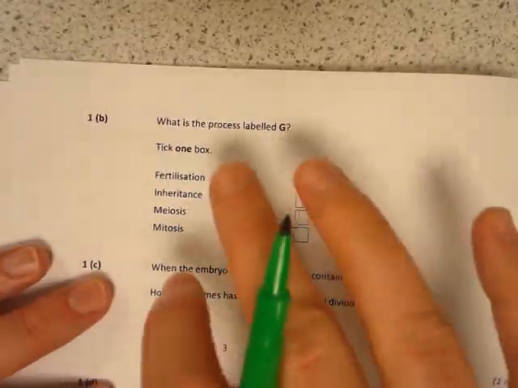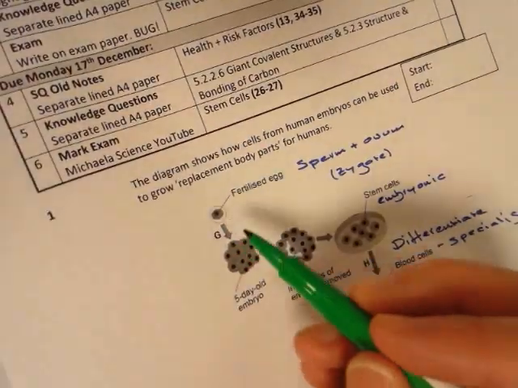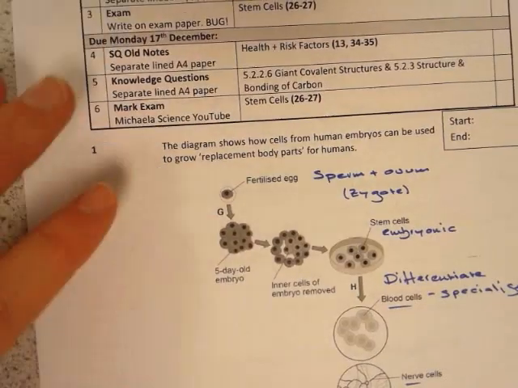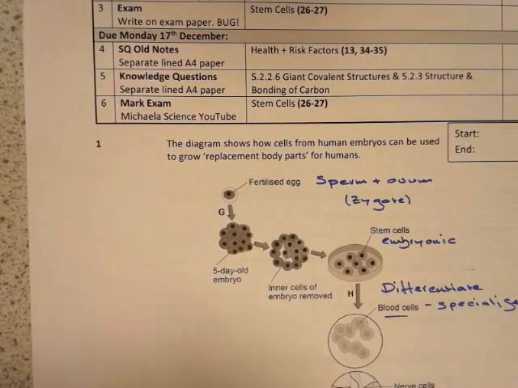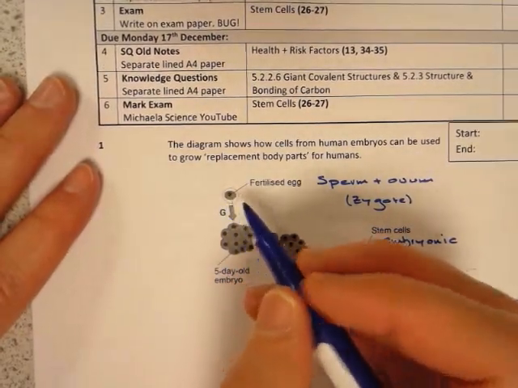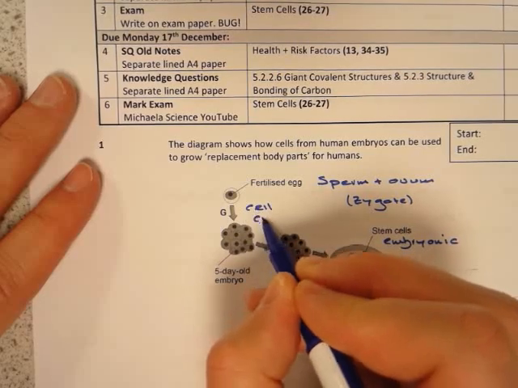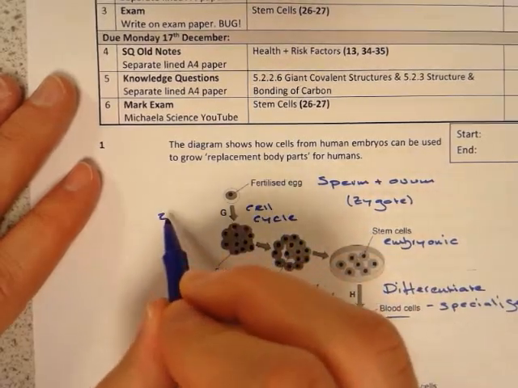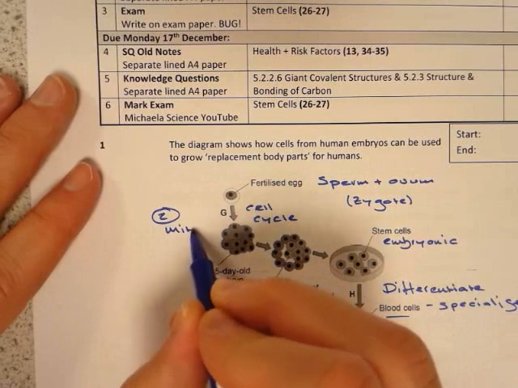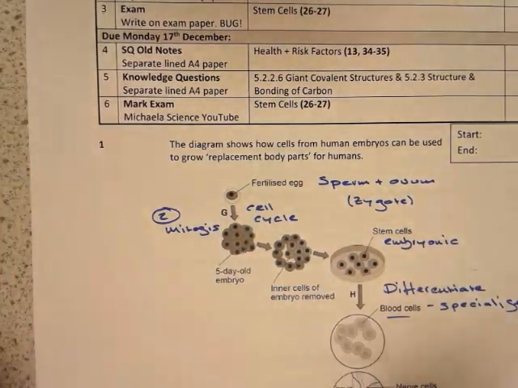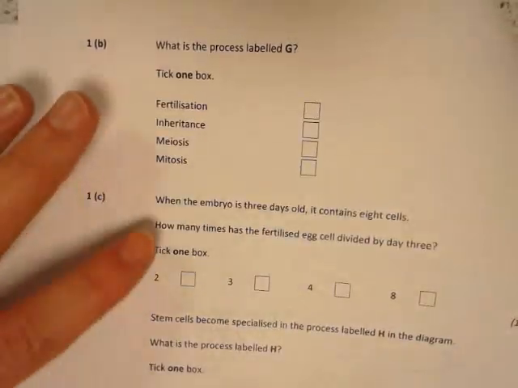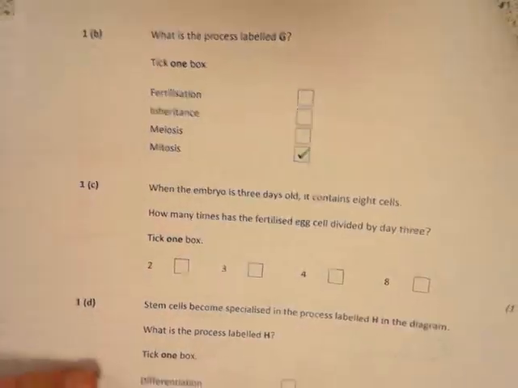Right, he wants to know about the process now labelled G. So let's just have a quick look back, G is this process here. Now, in lessons we learnt about the cell cycle. So really this is a 3-step process. We could call that the cell cycle. Now, step 2 of the cell cycle is mitosis, and that's where the cell actually divides to make 2 more cells, and that's the closest description of what's happening there. And so mitosis is an option, and we'll give that a tick.